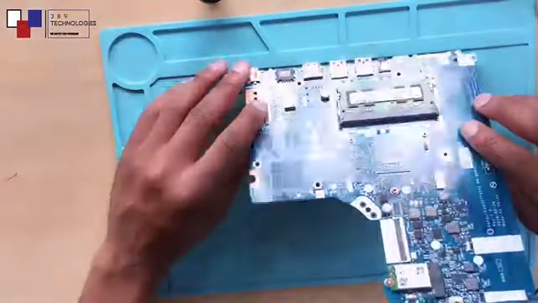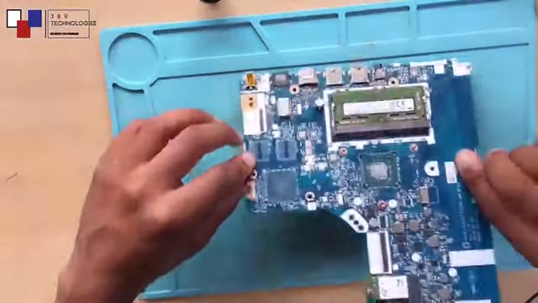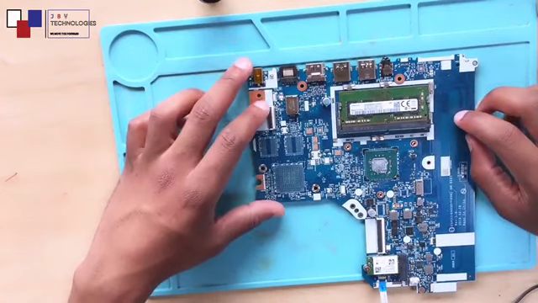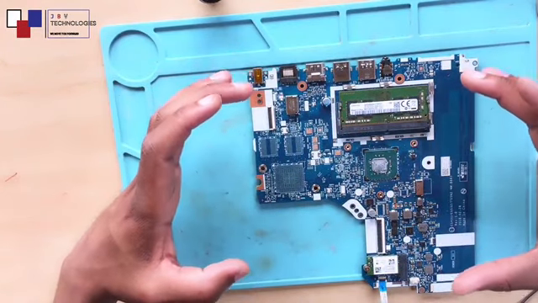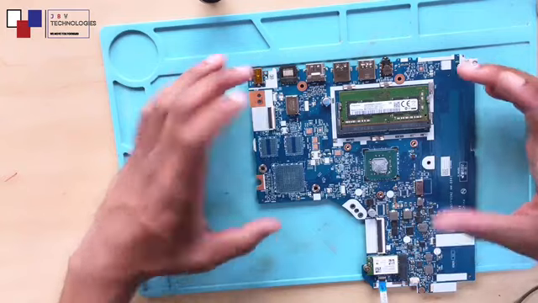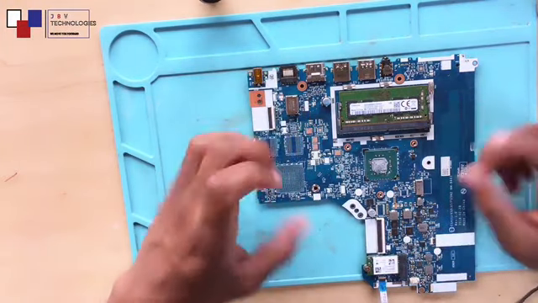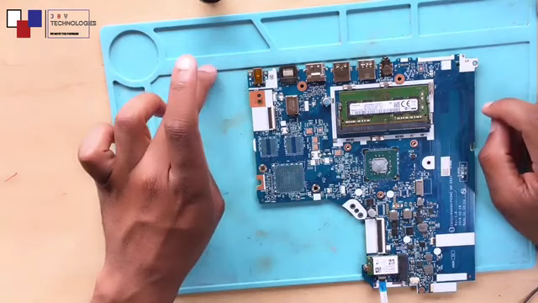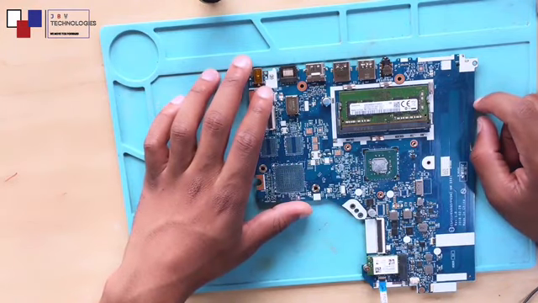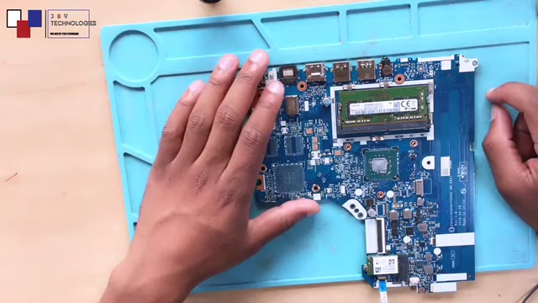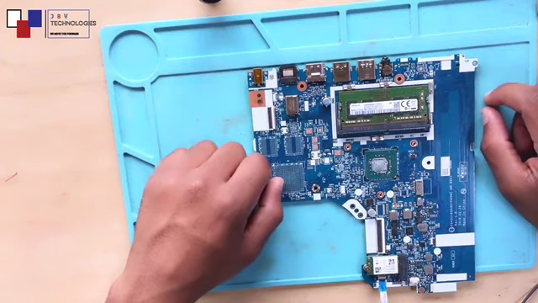What do we have here? This Lenovo wasn't turning on, and the keyboard was faulty. The power button on this machine is within the keyboard. I was pressing the keyboard, but the PC was not turning on.